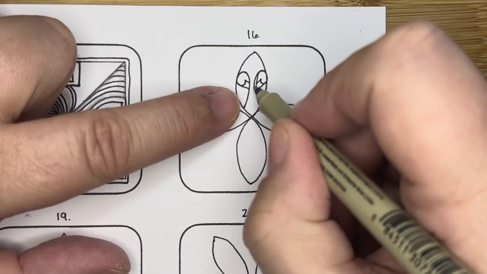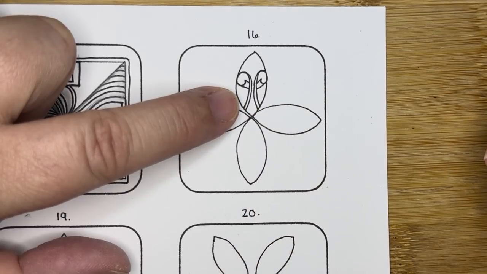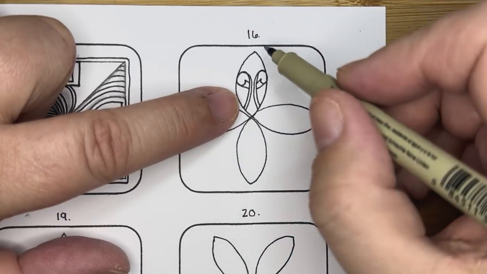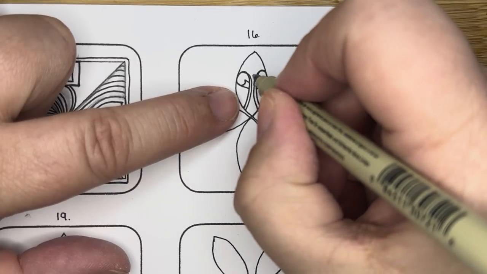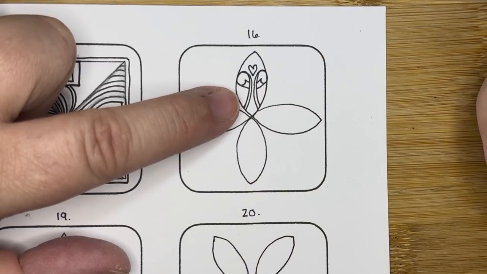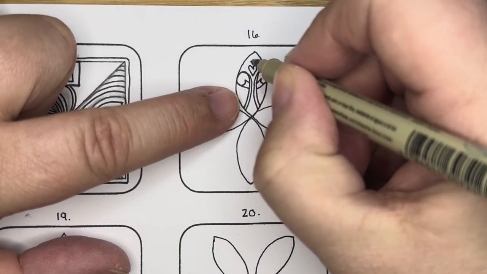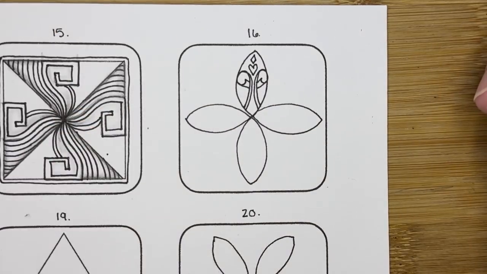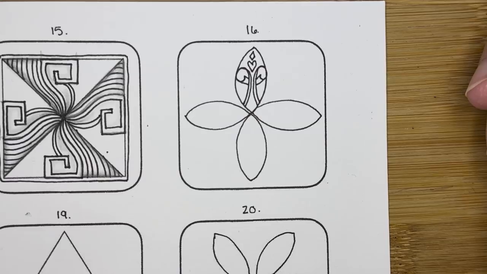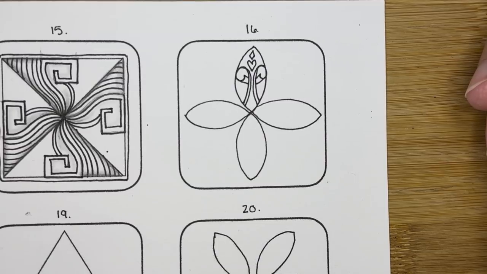Then I'm going to come up here and give this a little tiny aura on each side. Then inside this area here, I'm going to do a little heart. And I'm going to make it go as deep down into that little crevice as I can. And then a little V shape that turns into a diamond. All right, how was that? Was that tricky? Was that okay?